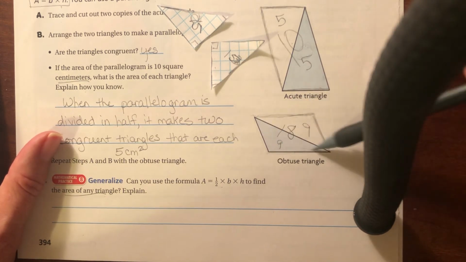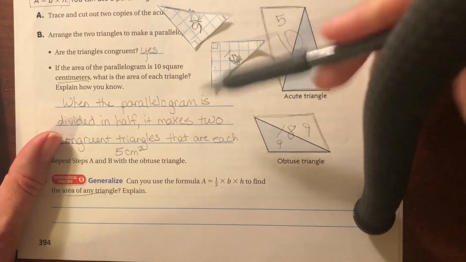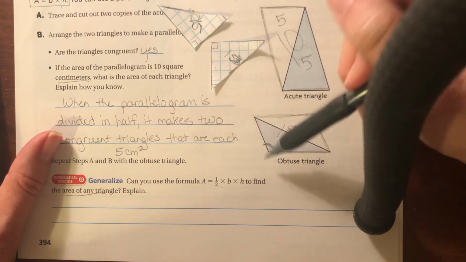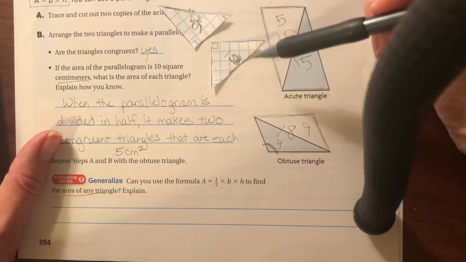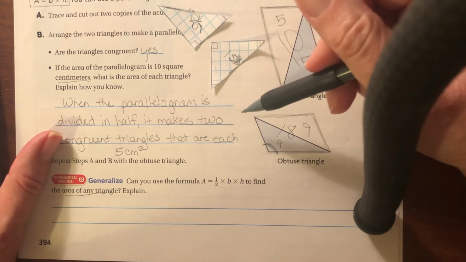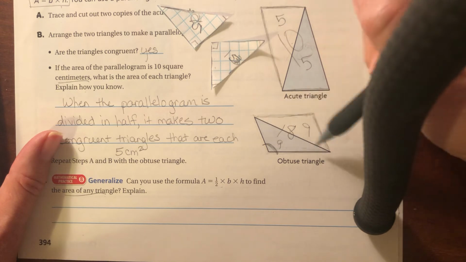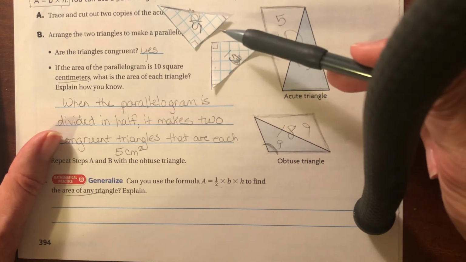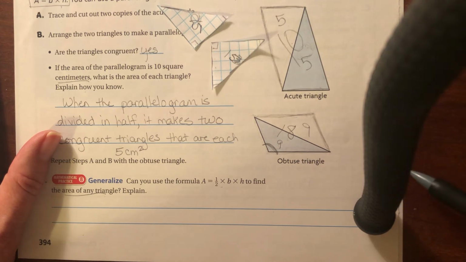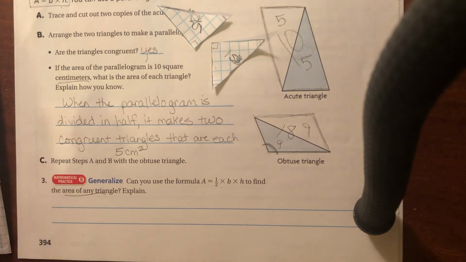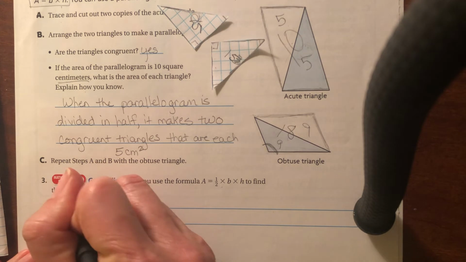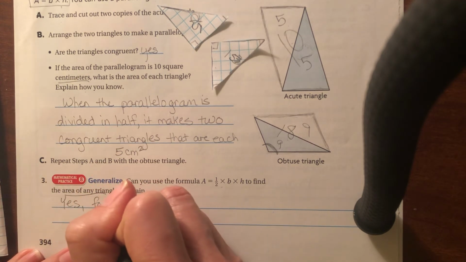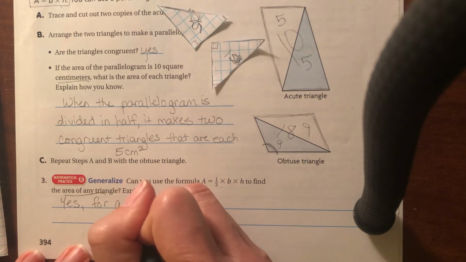This is an obtuse triangle, because this angle here is wider, greater than 90 degrees. Does this formula work for all 3 kinds of triangles? Yes, it does. Yes, for any triangle.